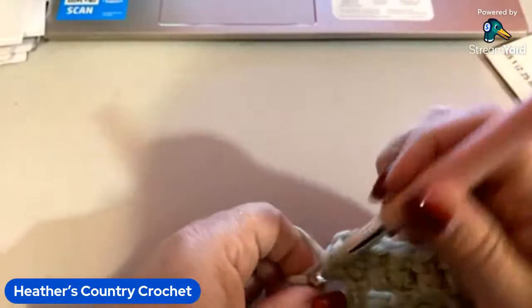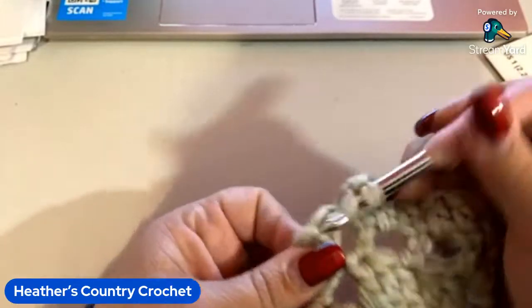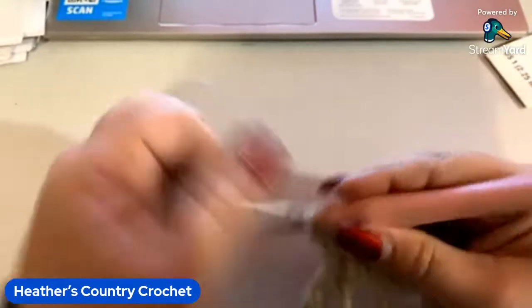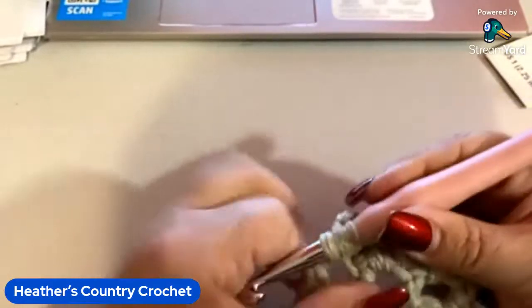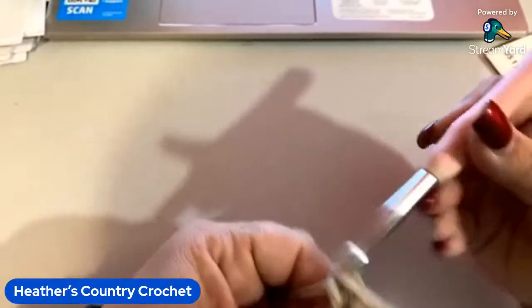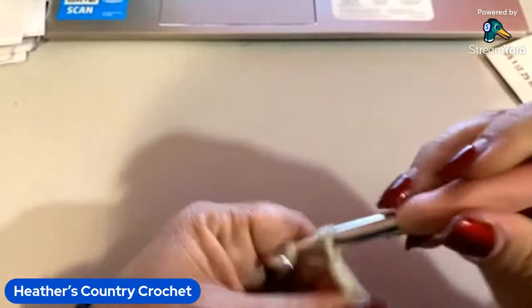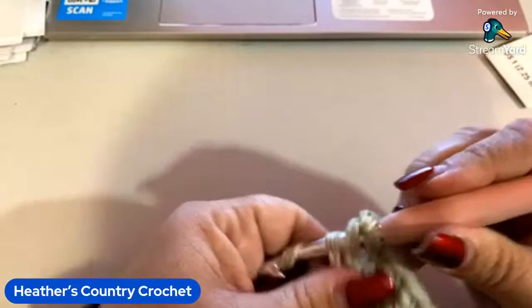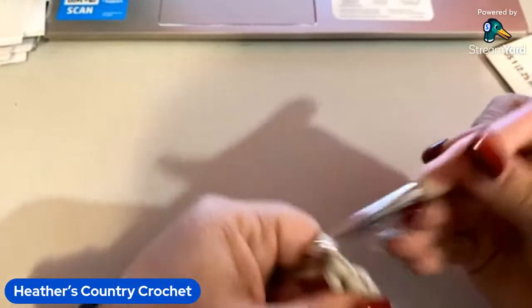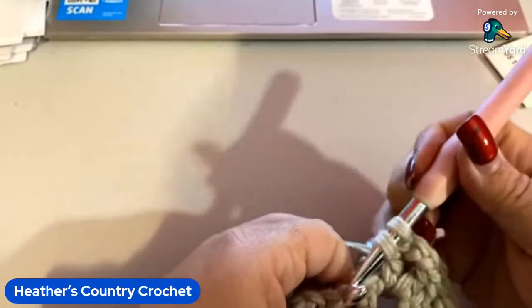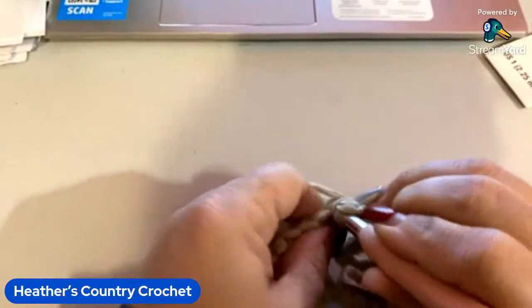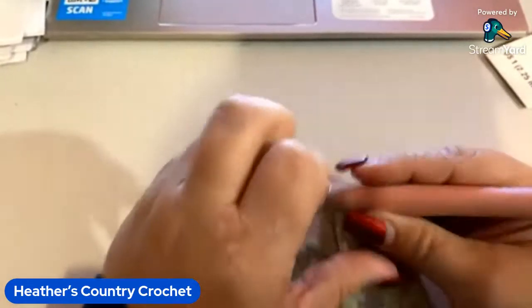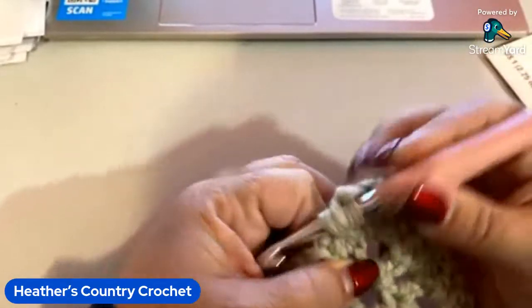Okay, coming up to a corner here. Double crochet, chain 2, double crochet. And keep going, double crocheting in all the stitches and all the chain spaces.